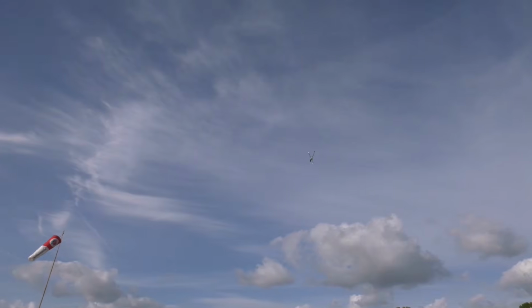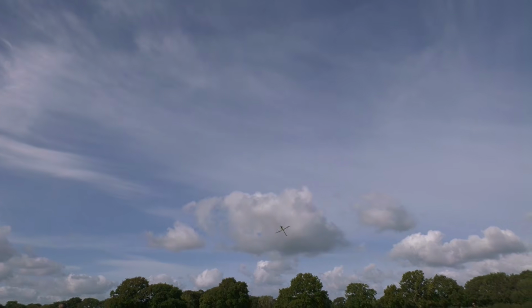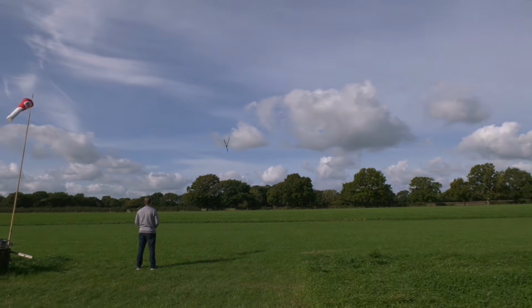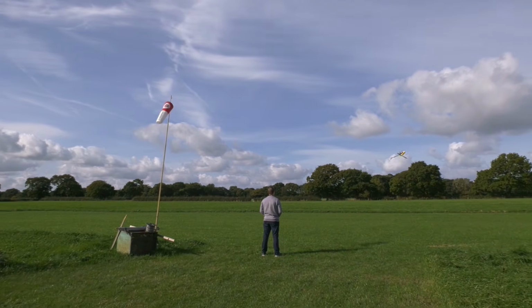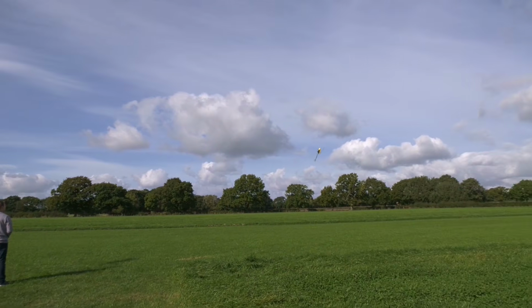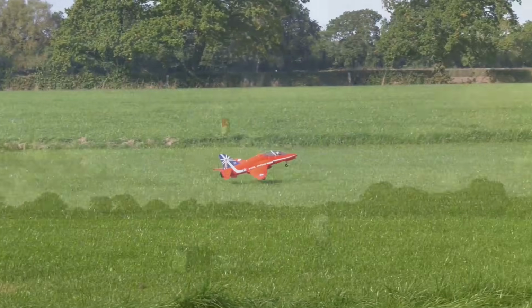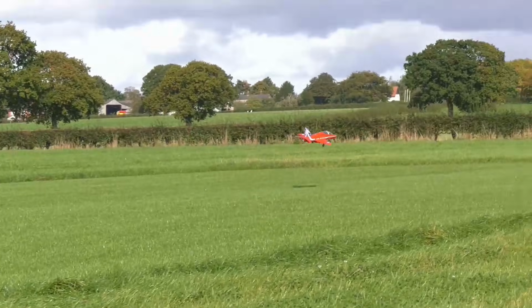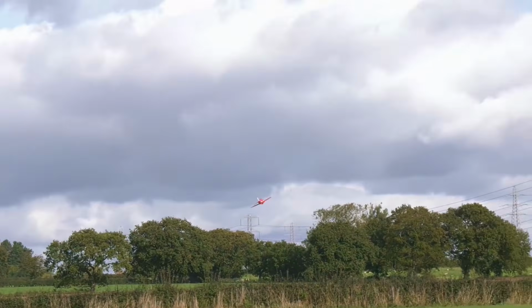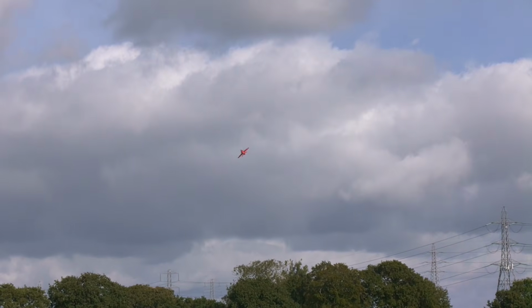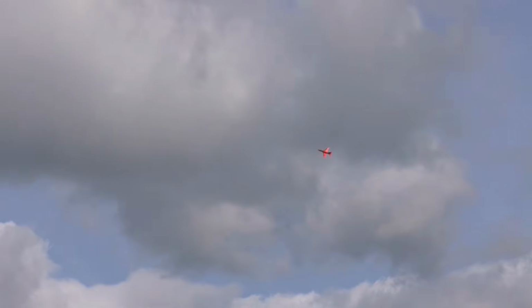In order to operate above 400 feet, the model must not be a multi-rotor, and it must not be automated, i.e. not flown on autopilot. But helicopters are allowed. Must have a maximum takeoff weight, i.e. with fuel, of less than 7.5 kilograms or 14 kilograms if it's an unpowered glider.